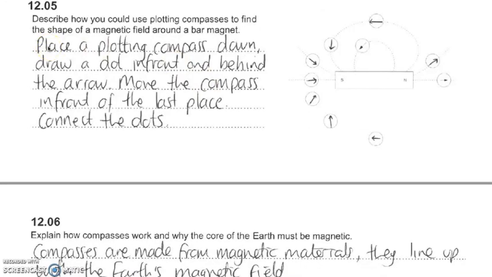Okay, another common exam question is how do you use plotting compasses to find the shape of a magnetic field around a bar magnet? So here's our bar magnet, and if we put our plotting compass just randomly around the bar magnet, its needle will eventually become stationary, so it will stop spinning. When it does, all you need to do is, with a pencil, draw a dot at either end, then move your plotting compass to another position, let's say over here.